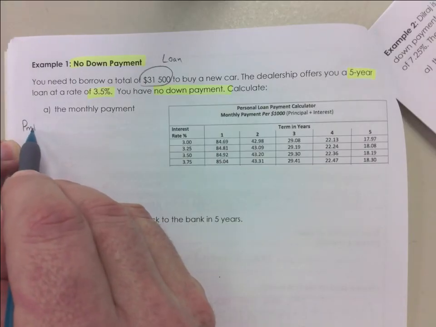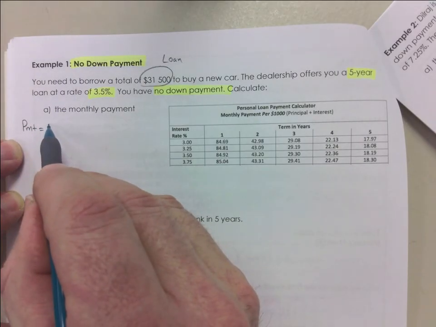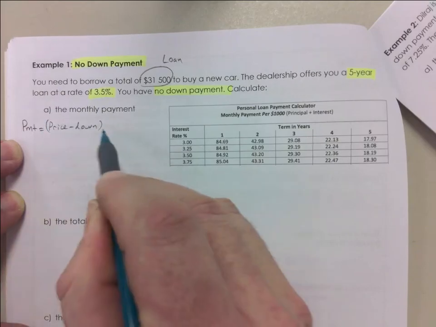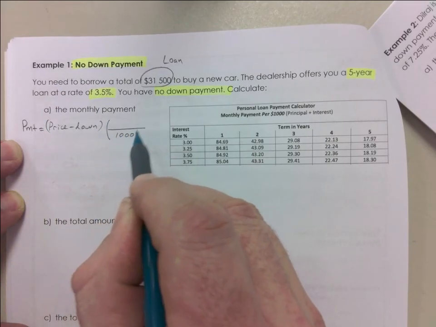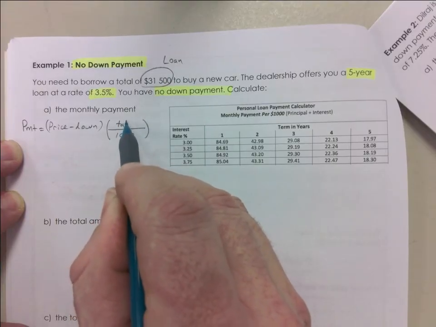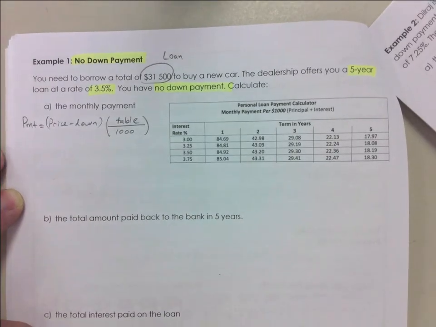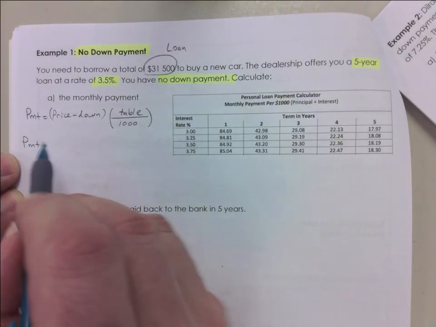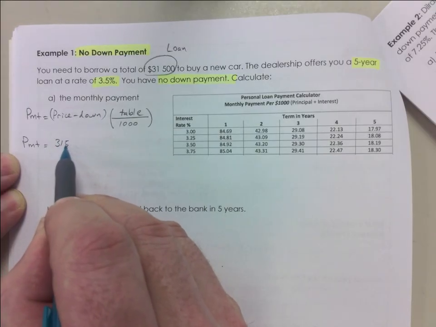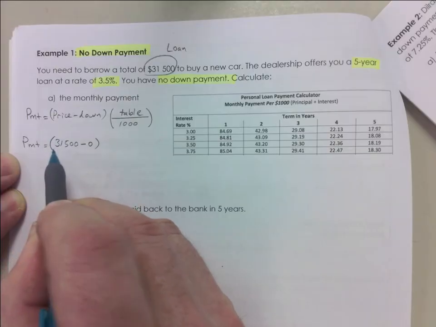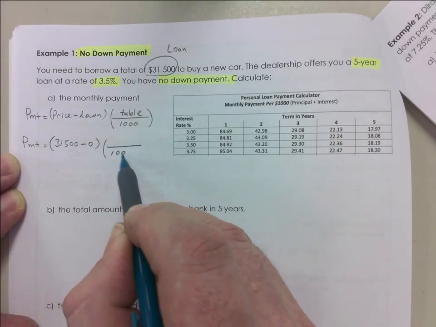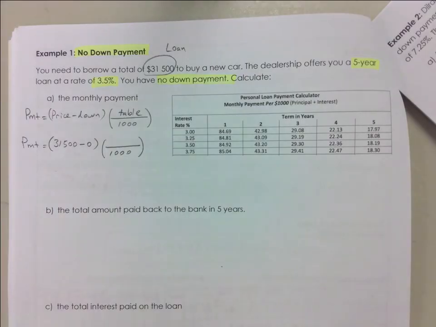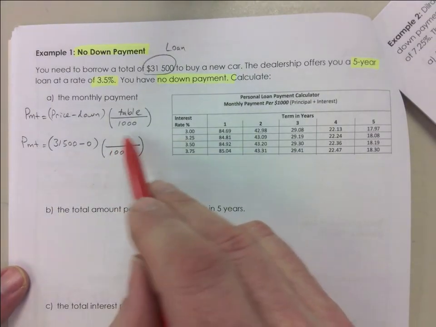To figure out the payment, let's write out our formula first. We take the price minus the down payment. We multiply it by some sort of table rate over 1,000. I'm just going to go table at this point. $31,500 minus 0, times the table rate divided by 1,000. Let's go get that table rate.